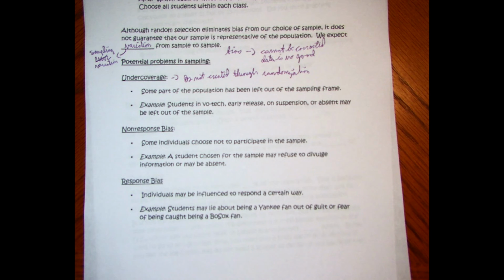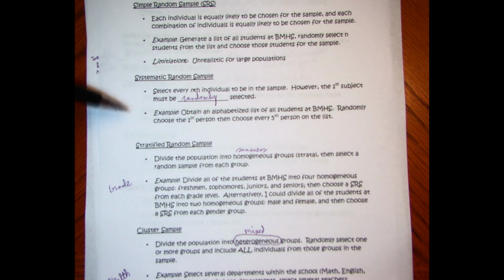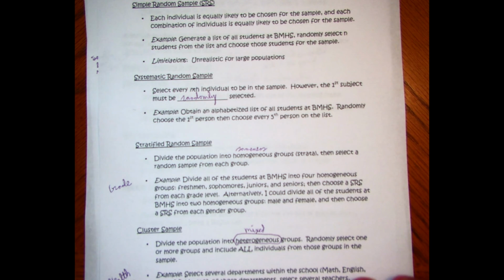Okay, so basically, if you stick with any of these techniques, these four right here, simple random sample, systematic sample, stratified sample, or cluster sample, they all use some type of randomization. So you're okay. A multi-stage will too, but we're not really going to delve into the multi-stage. These are the four types of sample techniques that you really need to be aware of.